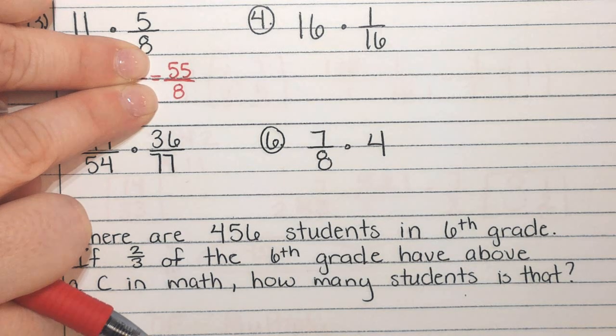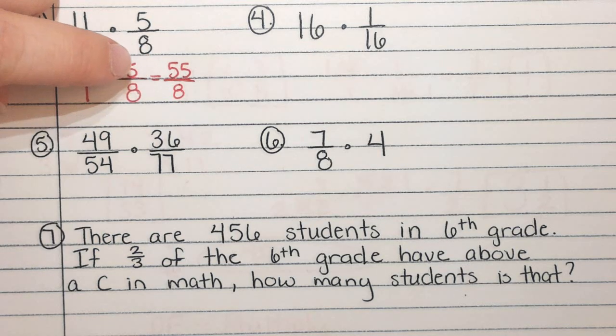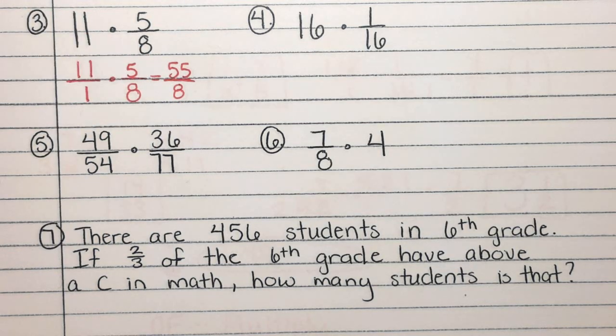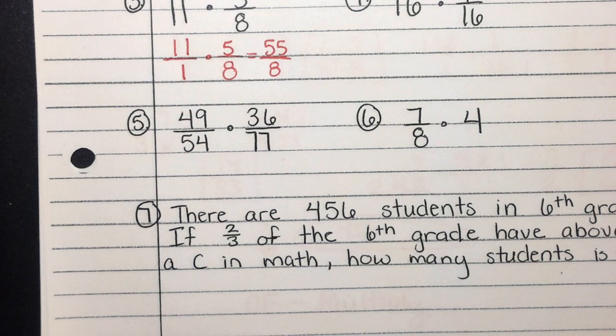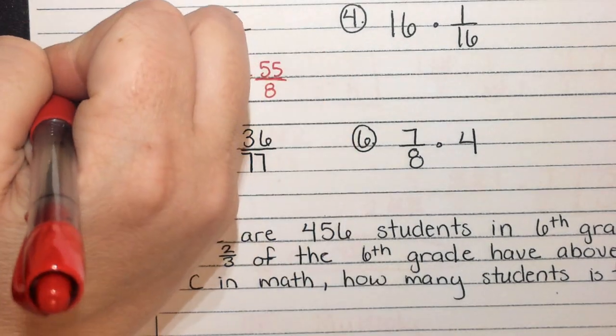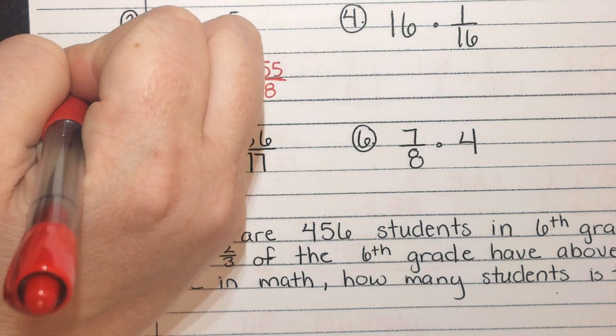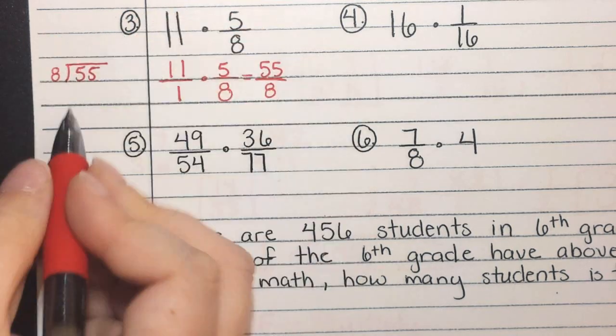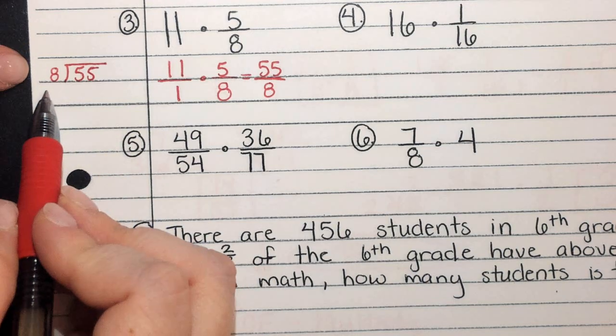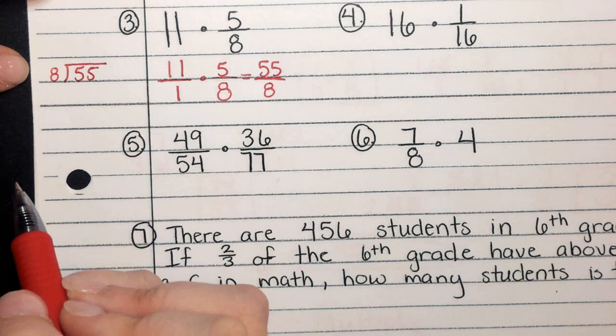What is it that I have to do to this number? Julia? We have to divide to make it a mixed number. We're not dividing and simplifying. We're dividing and making it a mixed number. So we can go over to the side. I'm going to write it to the side just so I remember what I'm doing. Remember, whatever is down goes at the door. So that leaves 55 to go in the house. How many times can 8 go into 55? Noah?